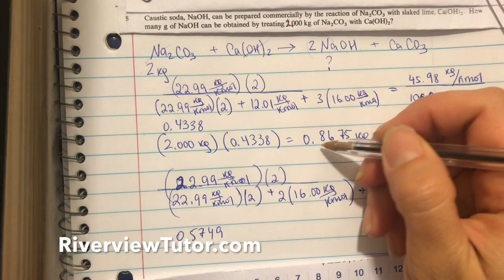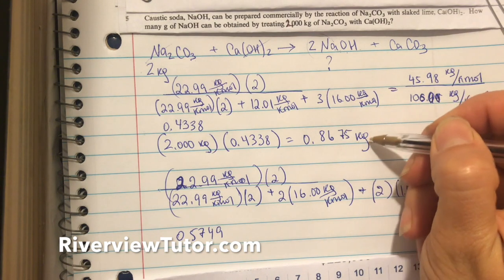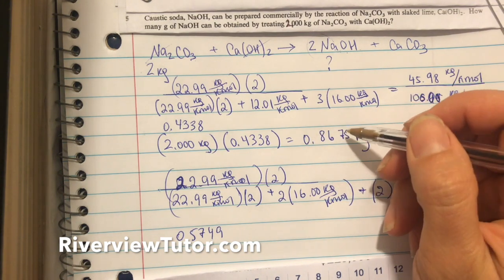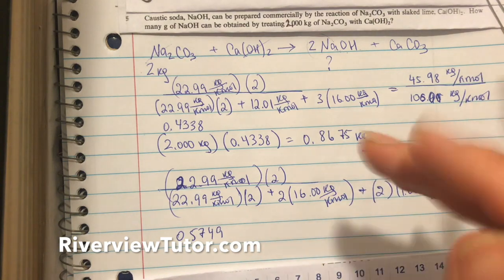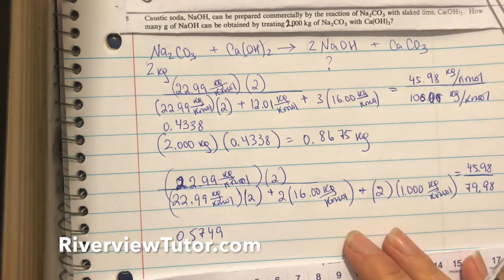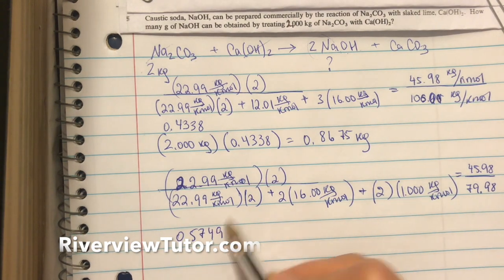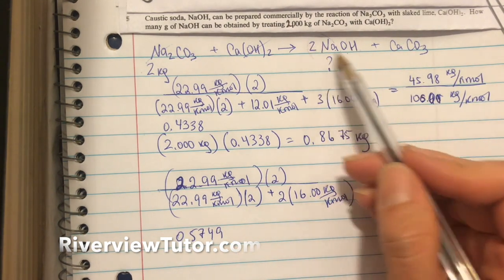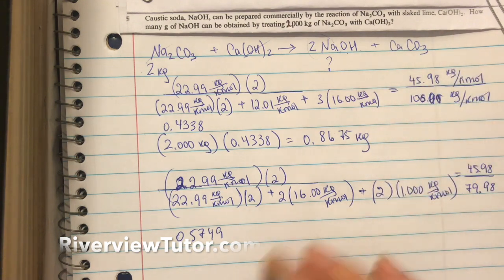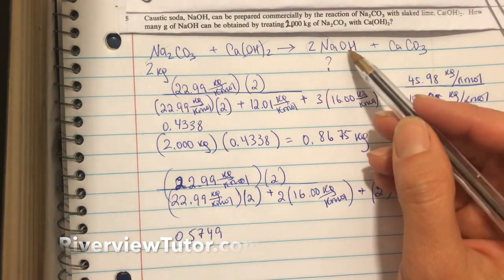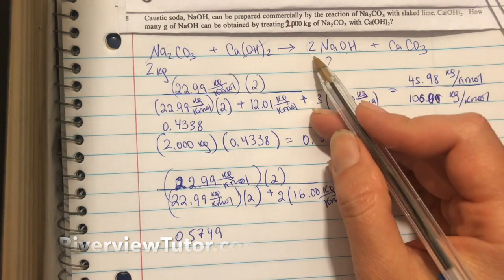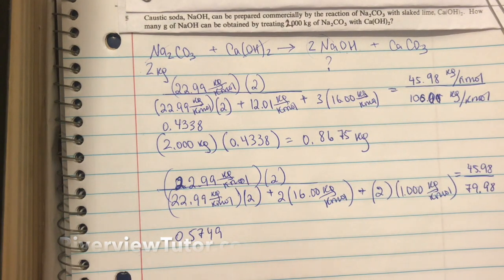So if we have 0.8675 kilograms of sodium entering the product phase, we now can calculate how much of the total molecule, how much total product we would be making, which is 2 NaOH, right?